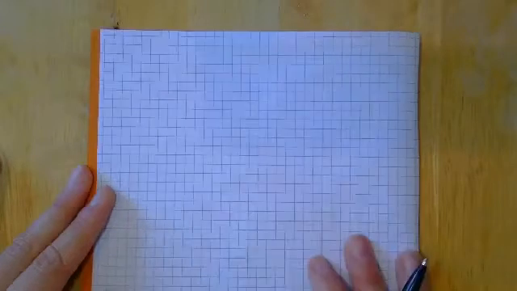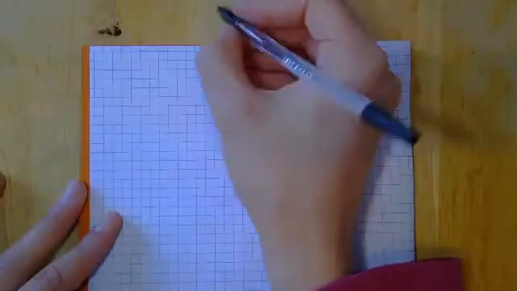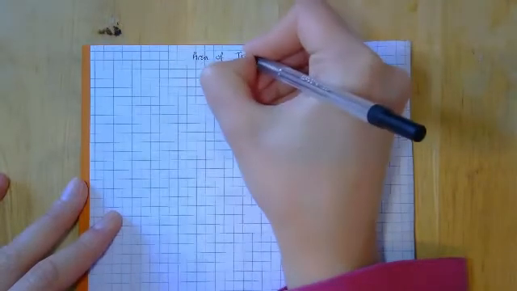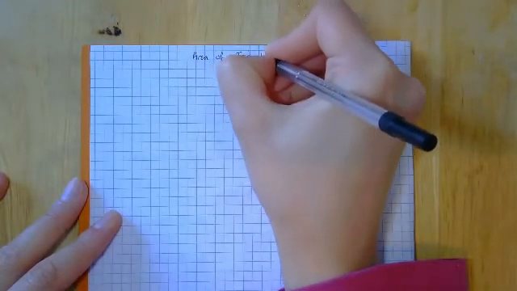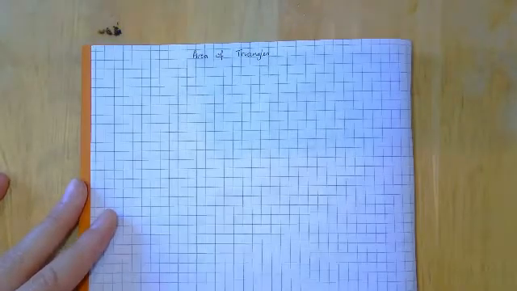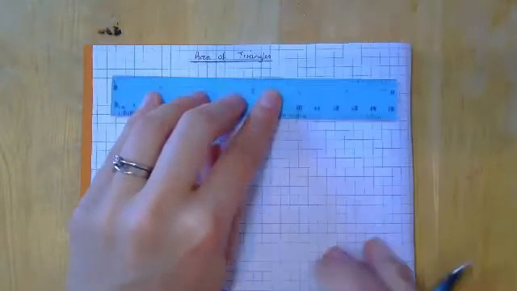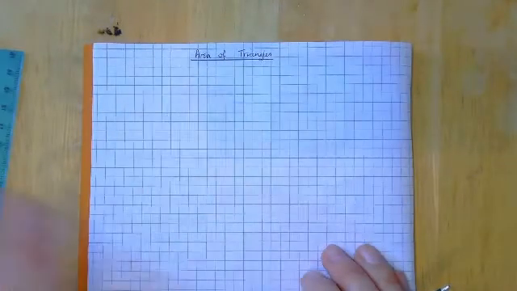Our next lesson then. So your title today is going to be Area of Triangles. Last lesson we looked at compound shapes, shapes made up of different rectangles. Today we're going to be looking at the area of triangles. Again, you'll need your ruler.